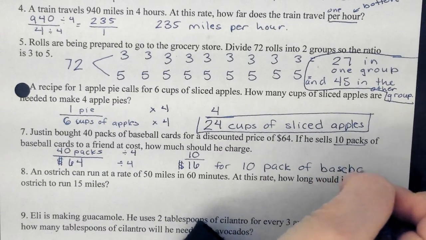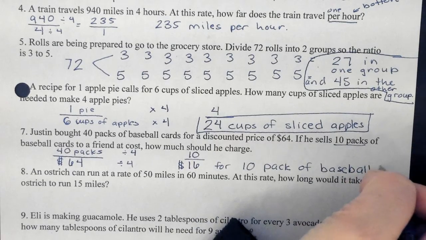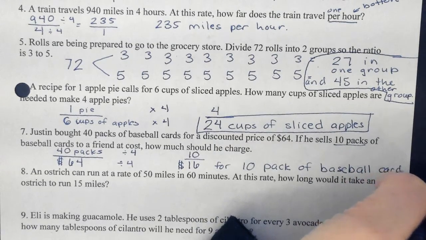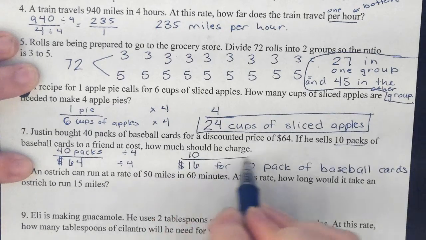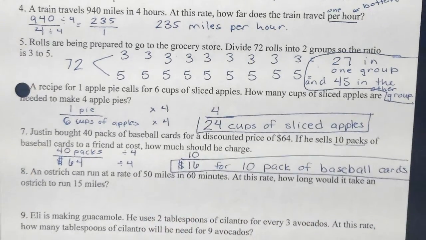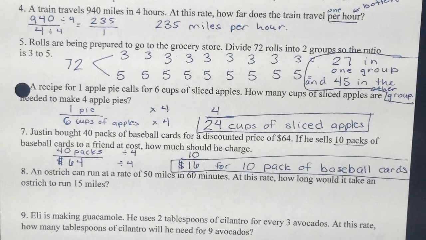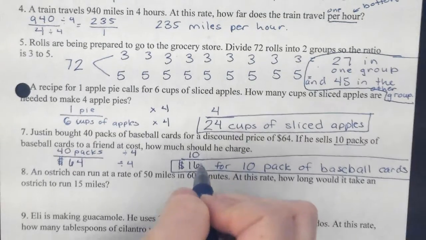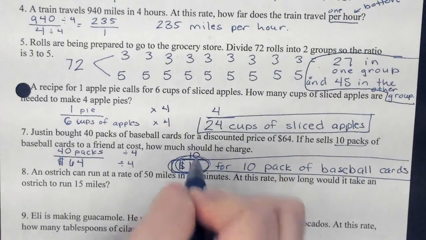Writing out a full sentence for Sheldon. Perfect job. Okay. Does your sentence have to match mine exactly? No. Do you need to have $16 in there? Yes, $16 is our answer. So we definitely want to make sure that that is part of your sentence.